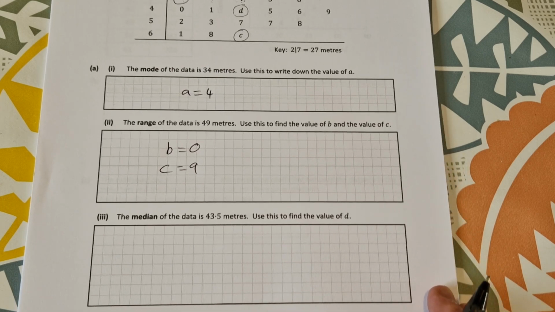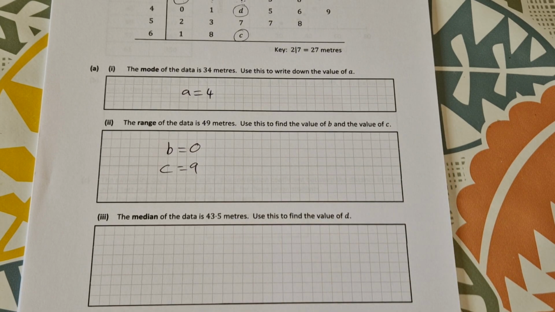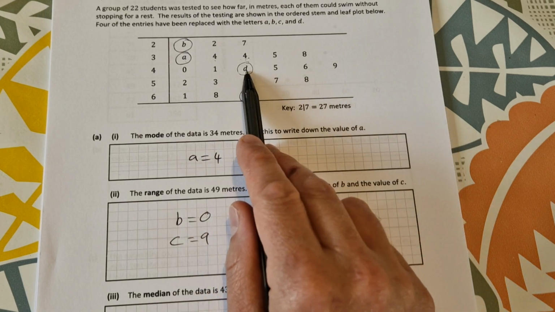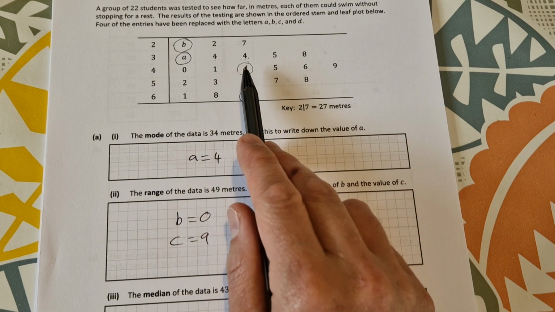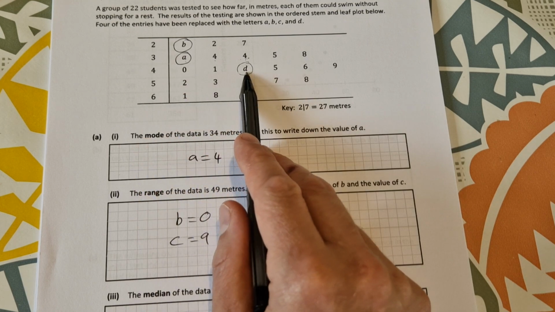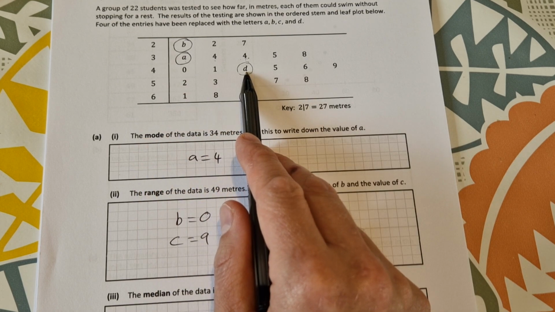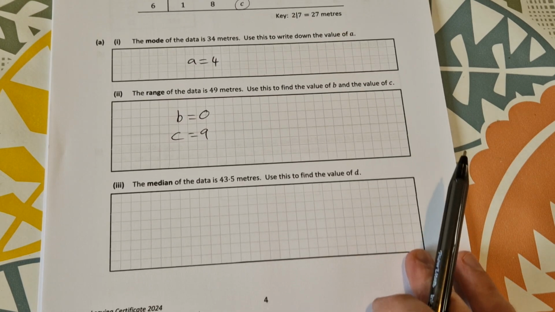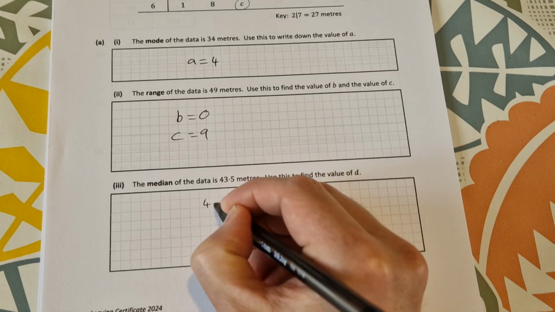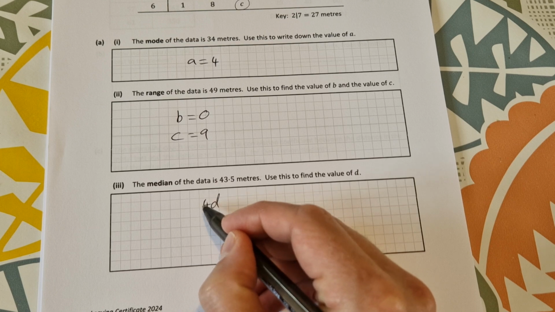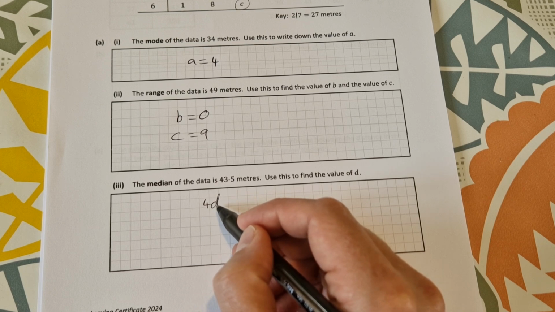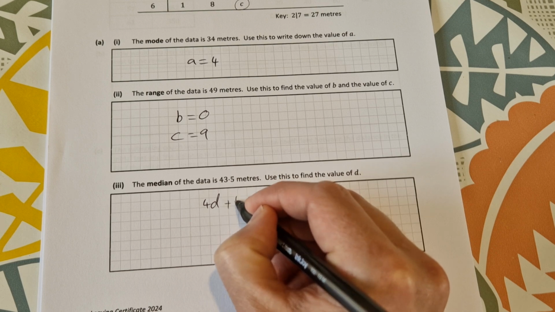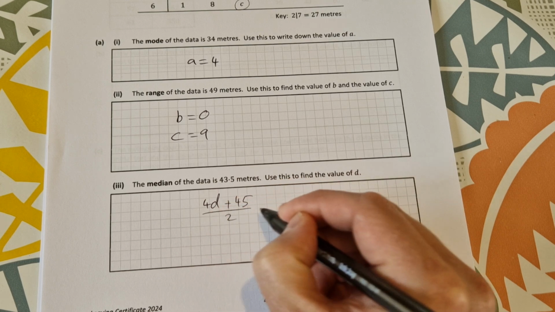The median of the data is 43.5. Use this to find the value of D. So D is up there, and the median is going to be 4D, whatever it is, plus 45 divided by 2. So we'll write it down as 4D. Now that's not your typical 4D in algebra. It's 4 and then D is representing the second digit. Plus 45 divided by 2.